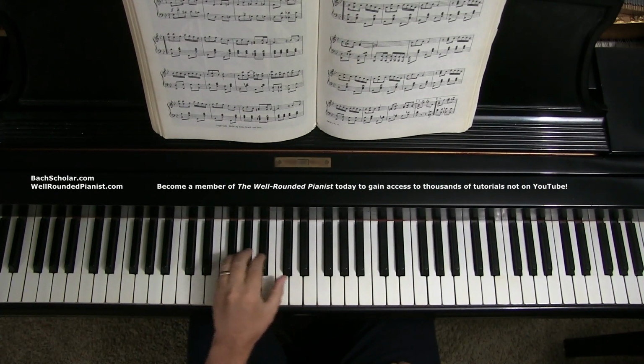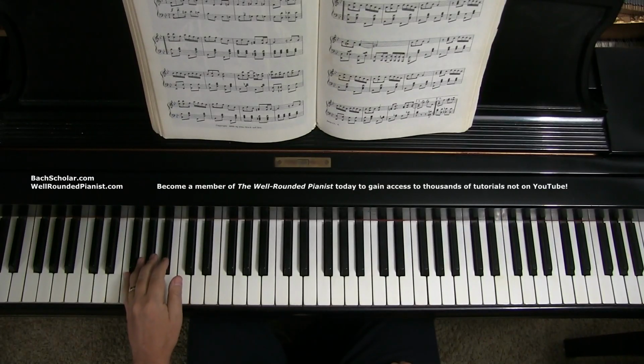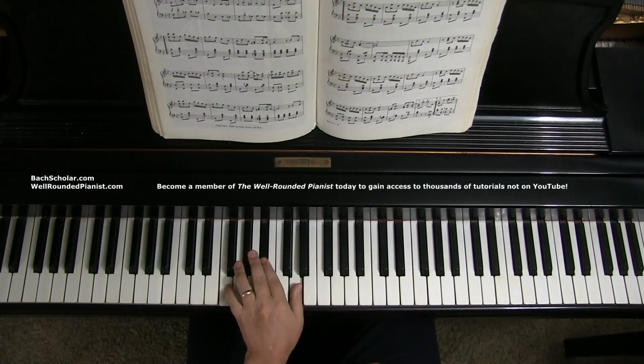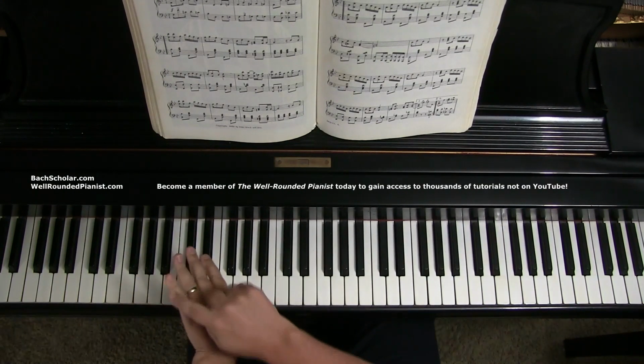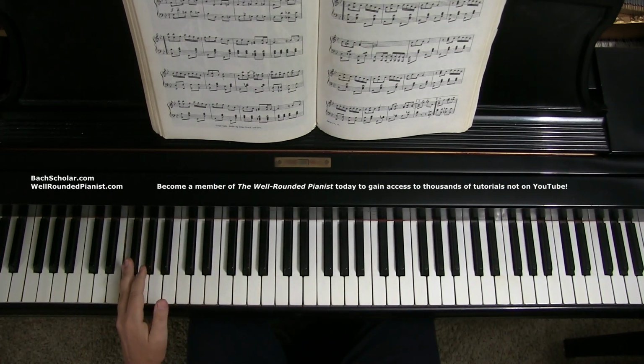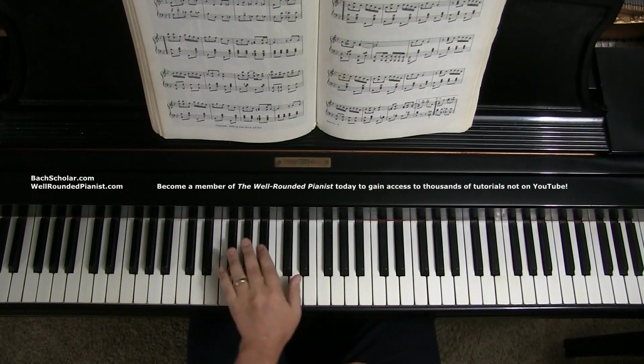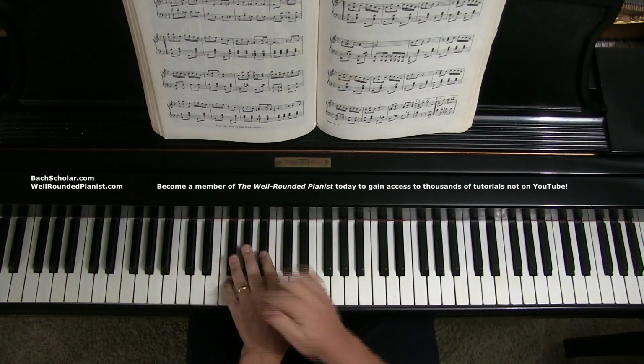I see this a lot in students or pianists who don't know any better. They'll play a bass note and they'll go down and they'll play it with the flat part of the fifth finger, and then they'll travel up and then they'll play the fifth finger here.